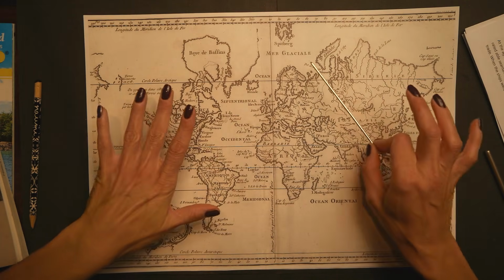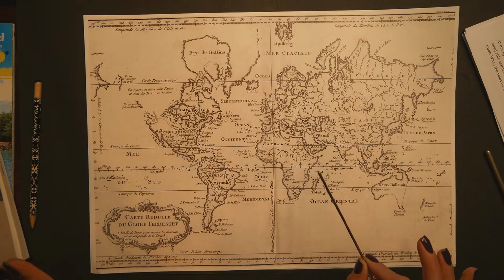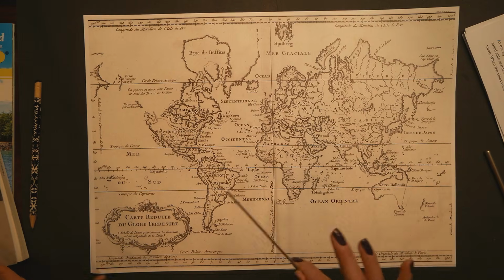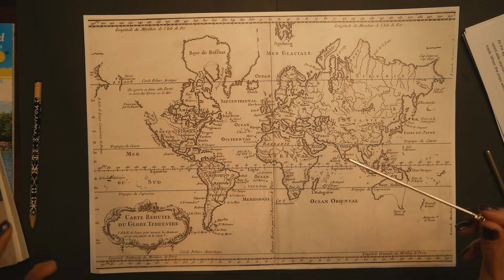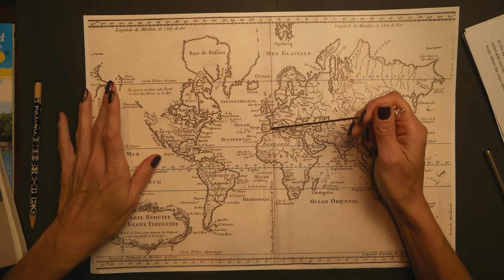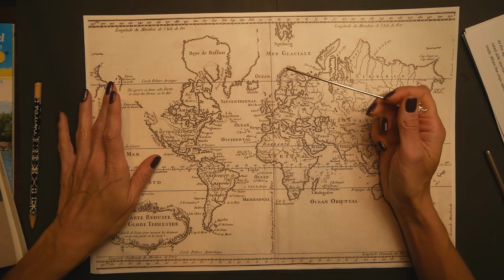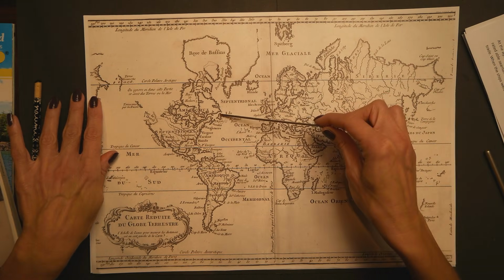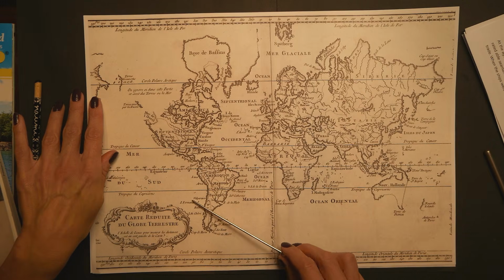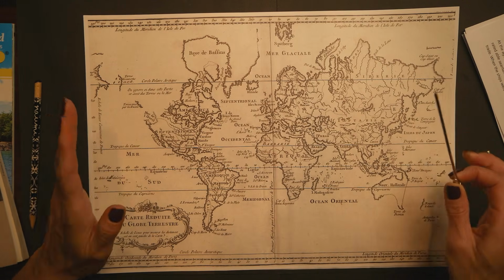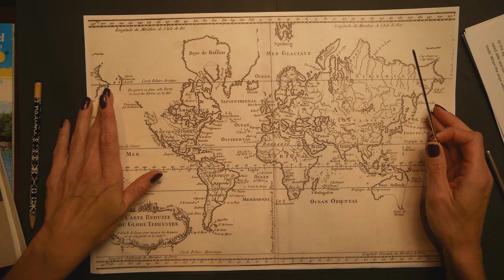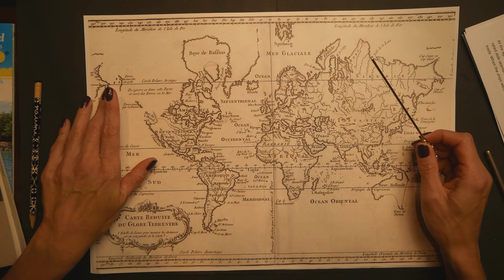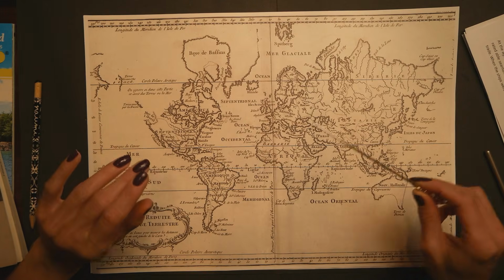And his journeys were done in the 1760s and around about that time. He's done 3 main journeys and we'll look into them. But why I wanted to show you this map first, so you can have an understanding of how the map looked like before Cook started his discovery.